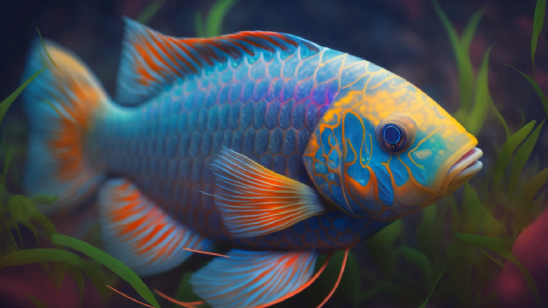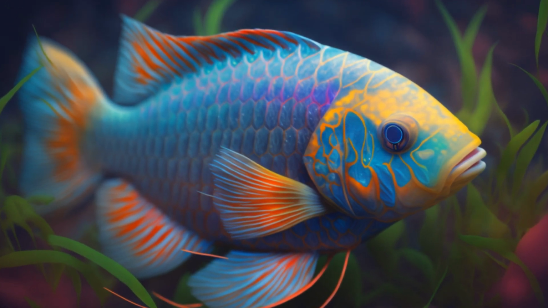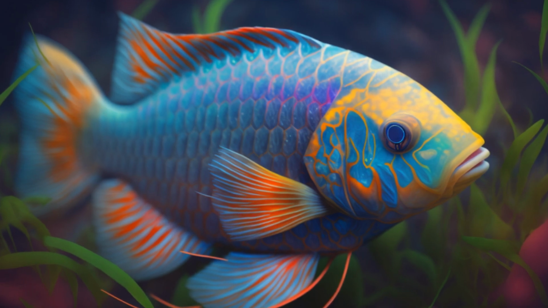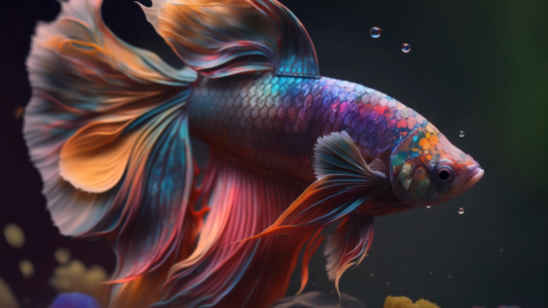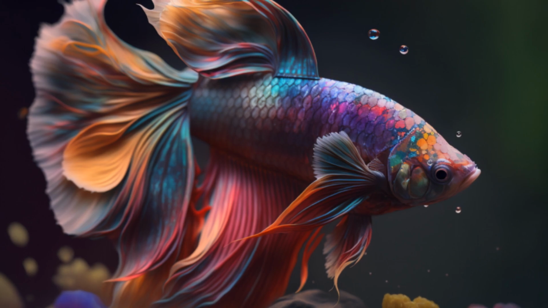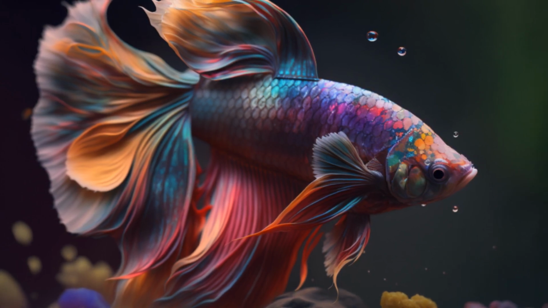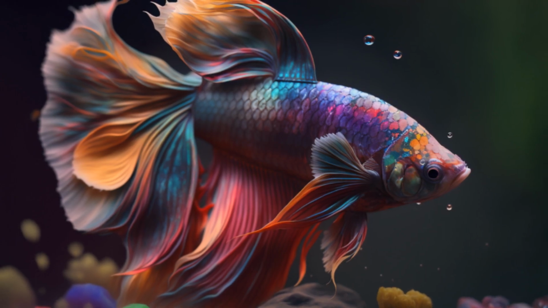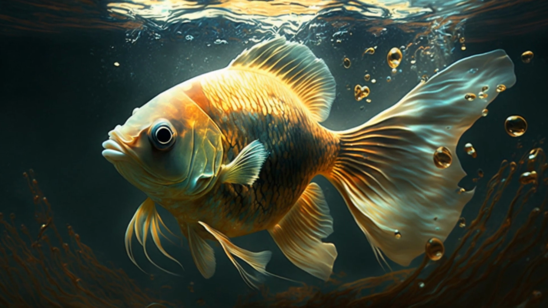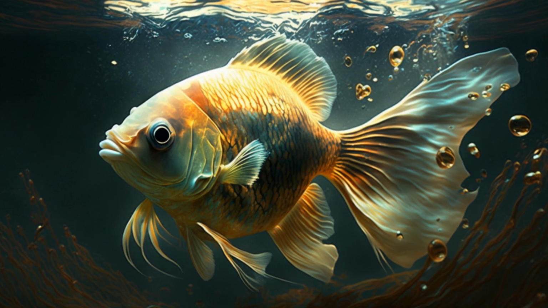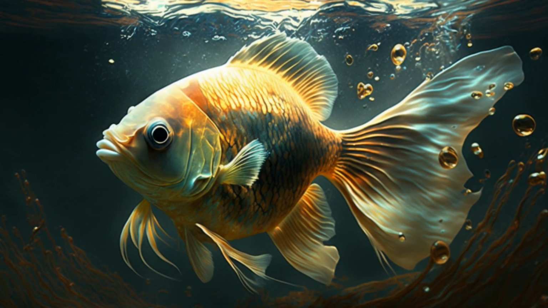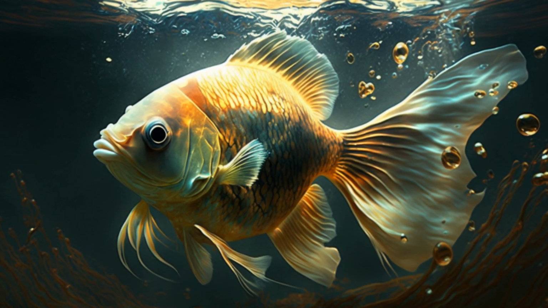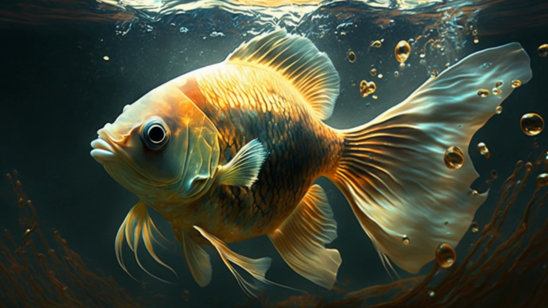Today we will talk about how fish breathe underwater. Fish breathe underwater through a specialized organ called a gill. Gills are located on either side of the fish's head and are made up of thin, feathery filaments that are rich in blood vessels. When water flows over the gills, oxygen molecules are able to diffuse across the thin walls of the blood vessels and into the fish's bloodstream.